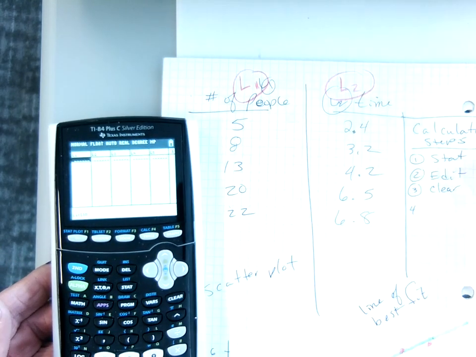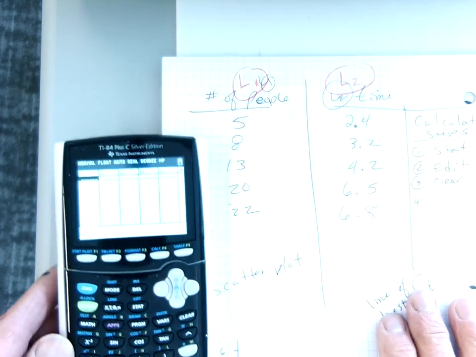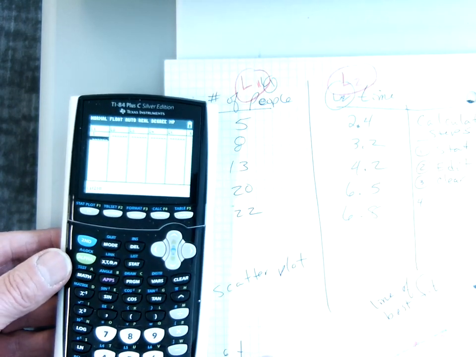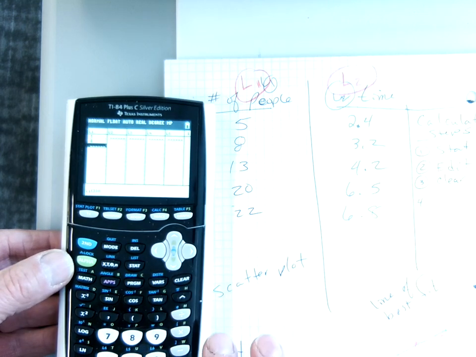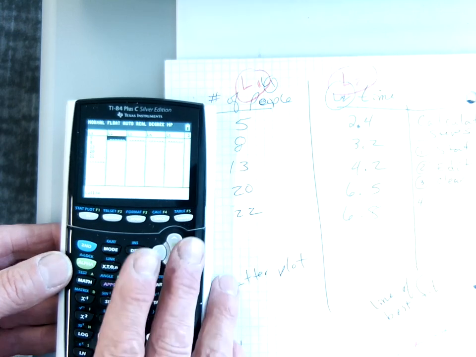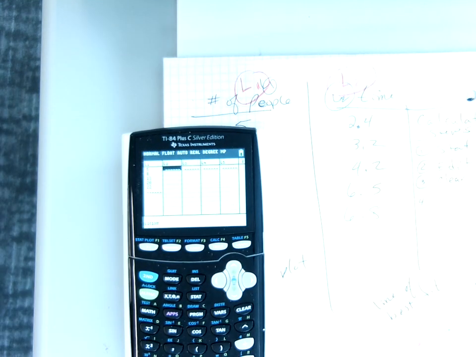L2, okay? So I'm going to put into list 1, I'm just going to go 5, enter, 8, enter, 13, enter, 20, enter, 22, enter. And I'll go over to list 2 and I'll help. Okay, yes.